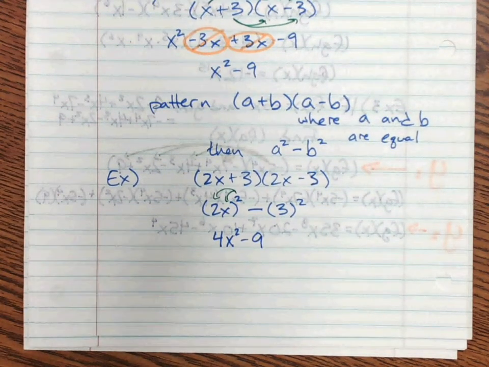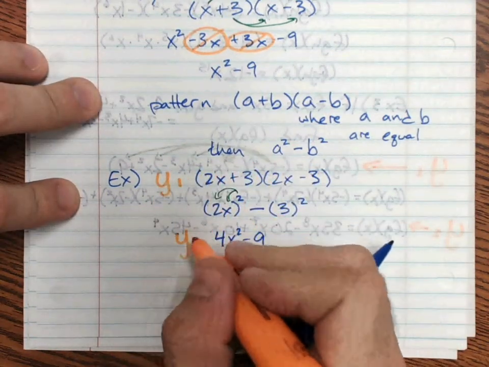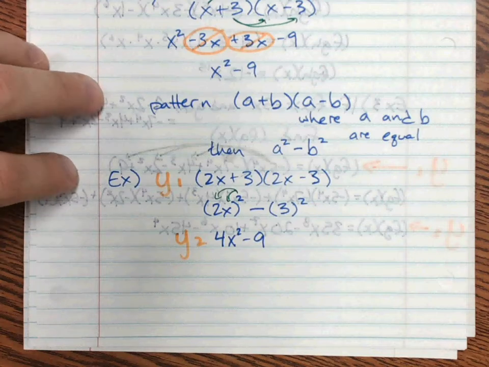And you can always check it in the calculator by putting this into y1 and this into y2 and seeing if the two tables are identical.